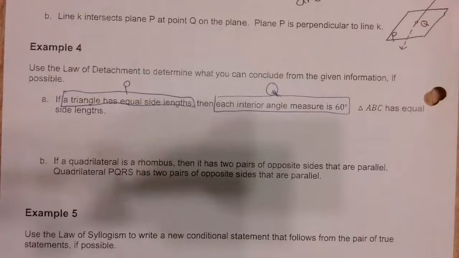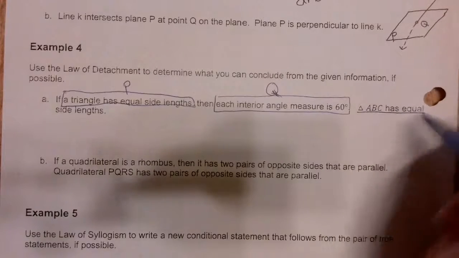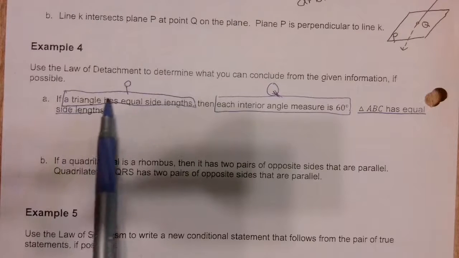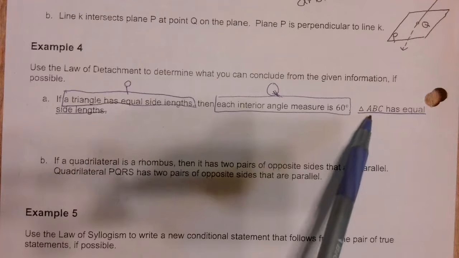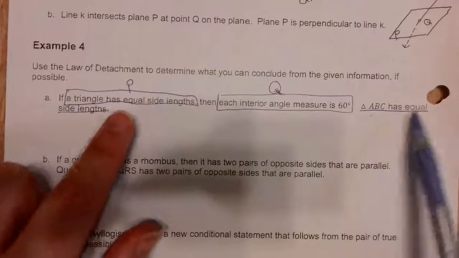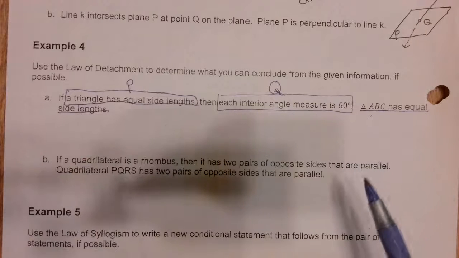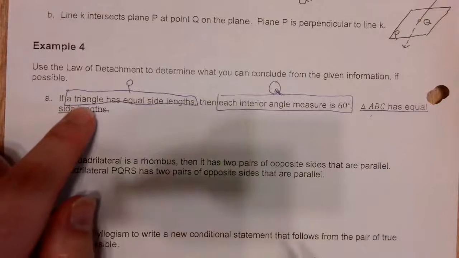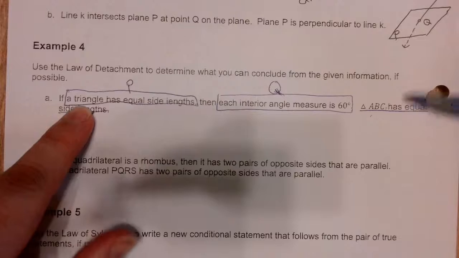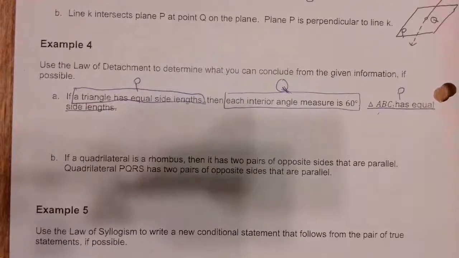If P, then Q. Now the question is, right here, triangle ABC has equal side lengths. Is that P, is that Q, or is that something completely different? Well, P says a triangle has equal side lengths. This says triangle ABC has equal side lengths. So, do you see has equal side lengths? Those words are exactly the same. The only difference is this one says a triangle and this one says triangle ABC. This statement here is just P.